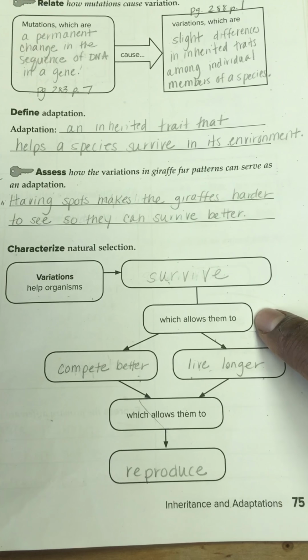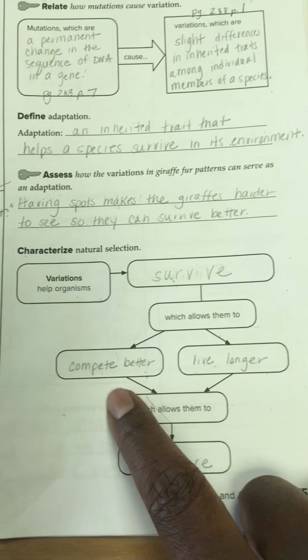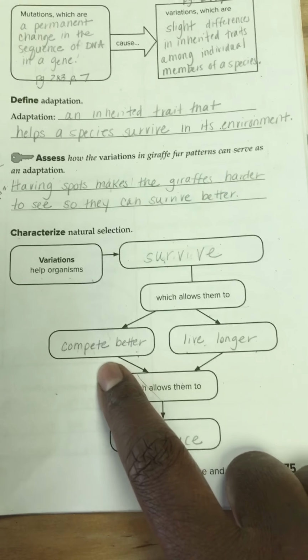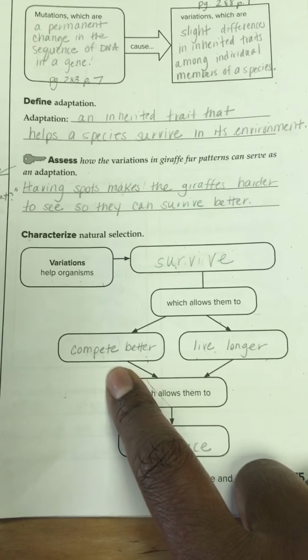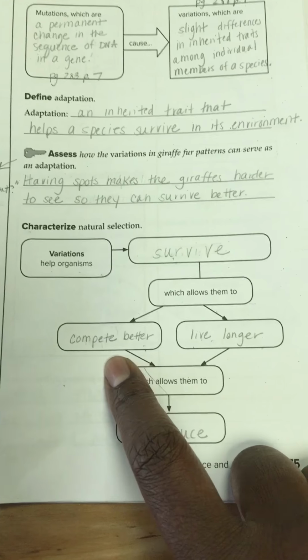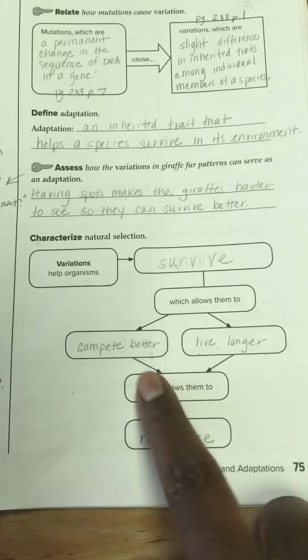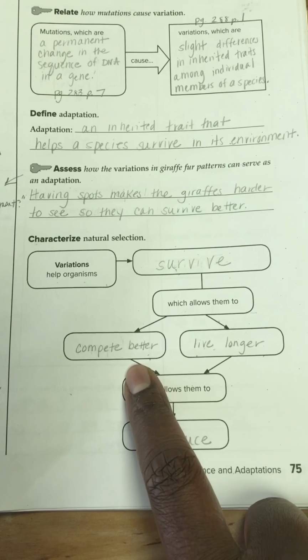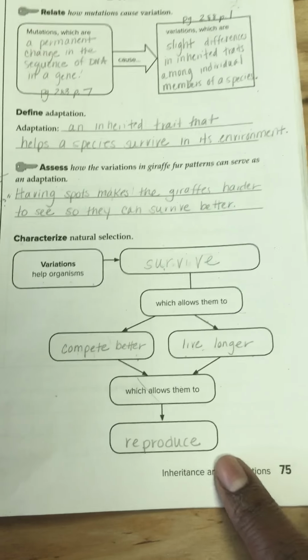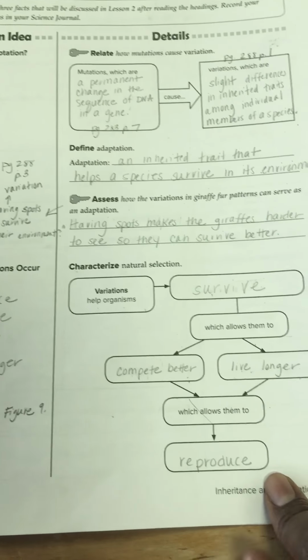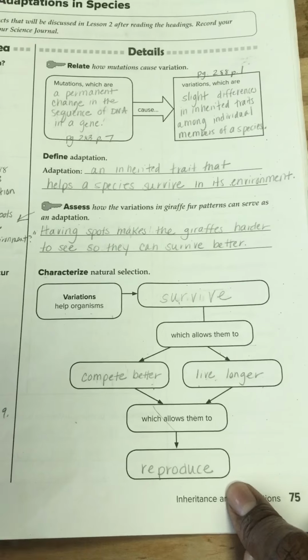And if they live, that allows them to compete better. Compete means fight. So they can fight for food, they can fight for a place to live or shelter, and they can live longer. And if they can beat other organisms and they live longer, that allows them to reproduce. And reproduce means they get to pass their traits to their offspring.